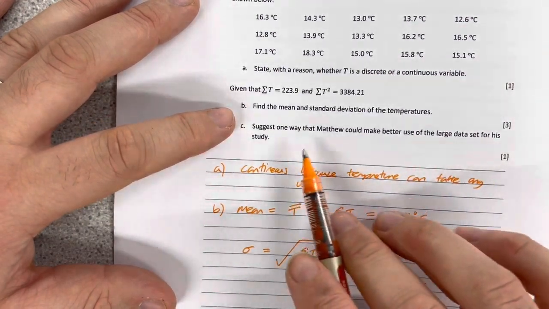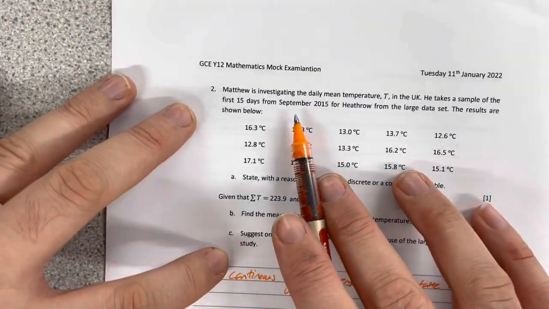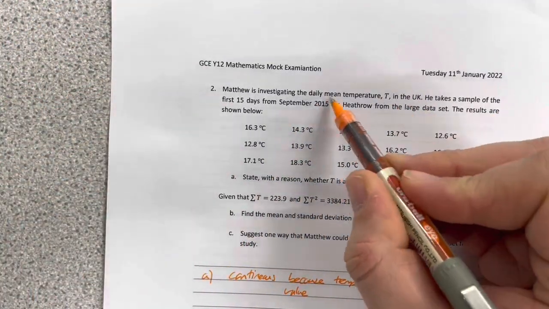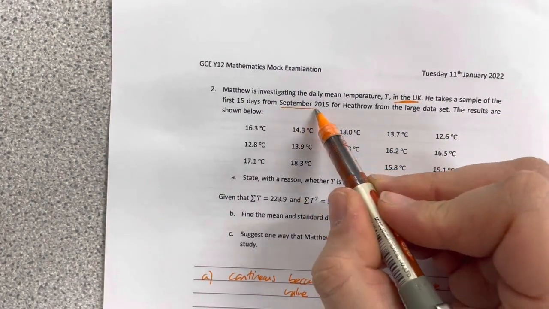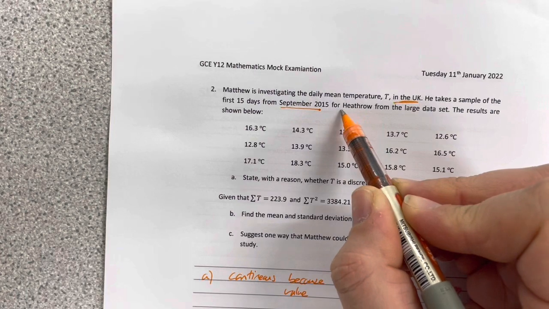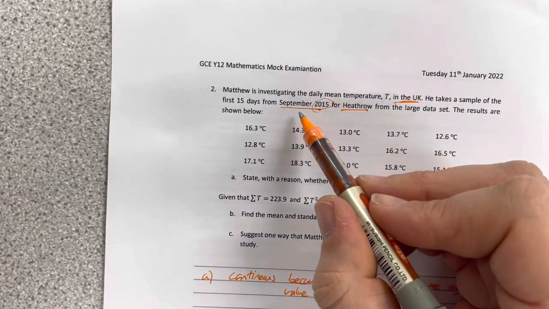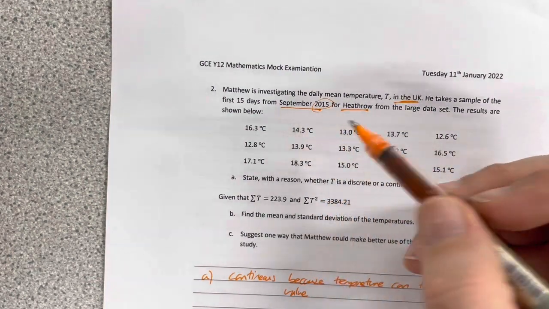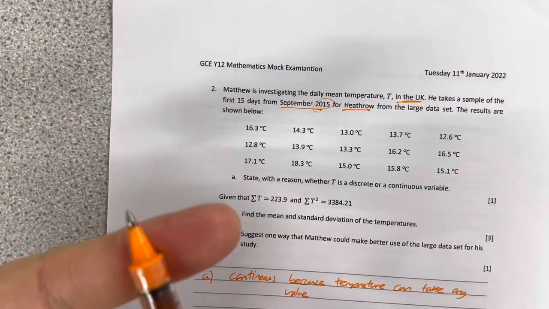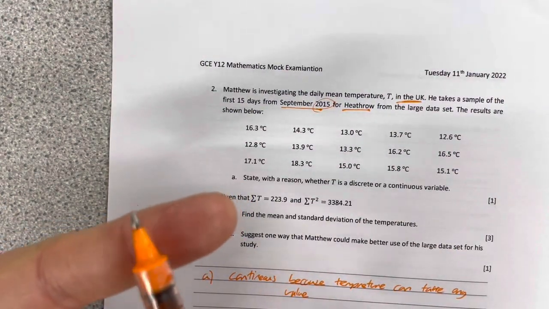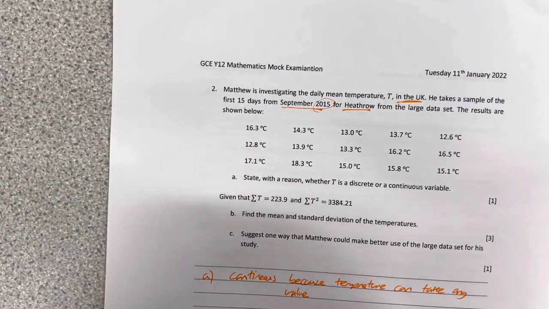And part C, suggest one way that Matthew could make better use of the large data set for his study. Well, just consider what he's actually trying to study. He's trying to study the daily mean temperature in the UK, yet he takes samples only from September, only from Heathrow, and only in the year 2015. So any one of the reasons, use more months, use the other year group from the data set, or use one of the other 4 locations is a valid answer for that.